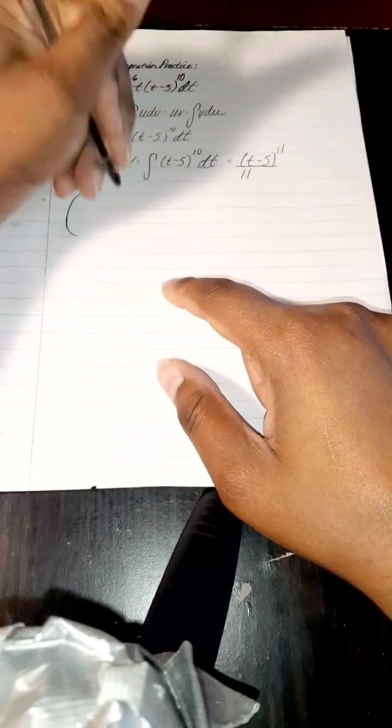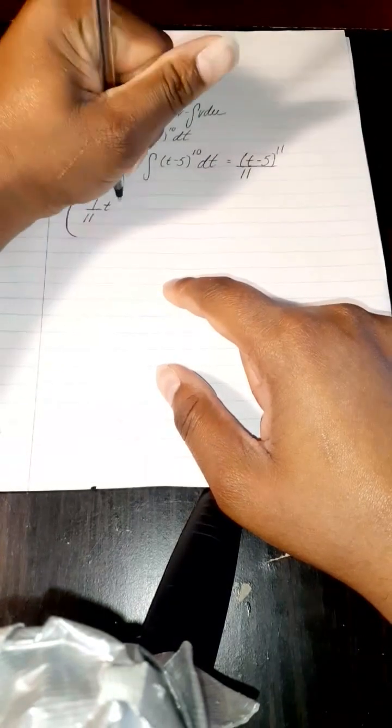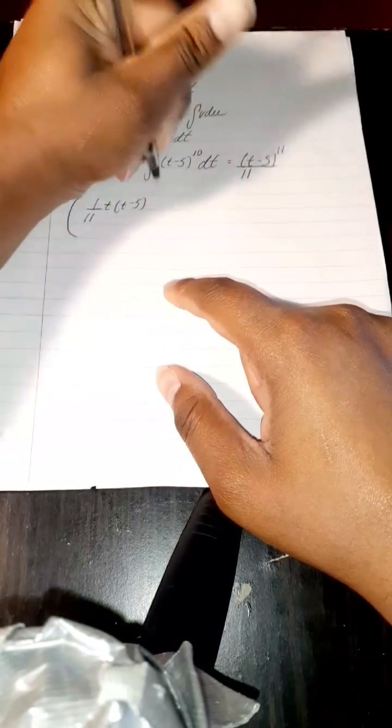Now we go ahead and go to our integration by parts, and we need to plug the appropriate information in. So I'm going to write this as 1 over 11 t multiplied by (t minus 5) all raised to the 11th power. I'm going to pull out a 1 over 11, and what that's going to leave us with is the integral on the inside here of (t minus 5) raised to the 11th power dt, and then we'll need to evaluate that from 5 to 6.